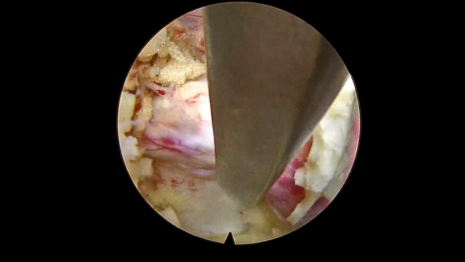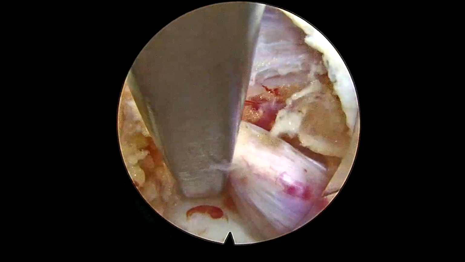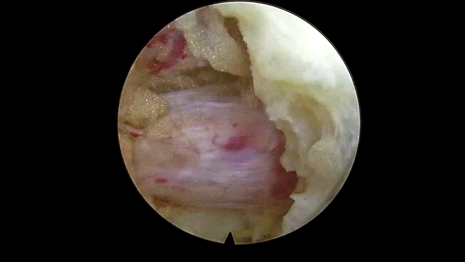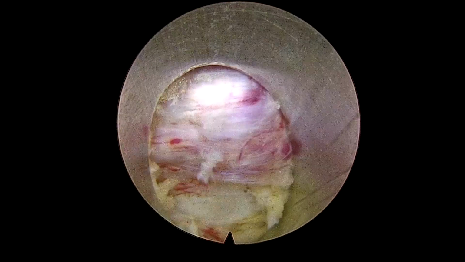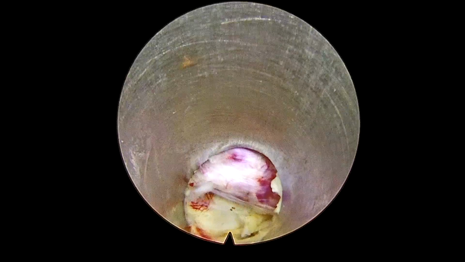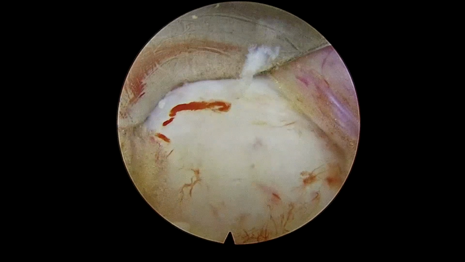So now you can see I can retract the nerve root medially. I think there is enough space laterally. We can dock our working sleeve in the lateral recess and then retract the nerve root. So before retracting the nerve root, try to see whether the root is mobile or not. So we have retracted this root medially.